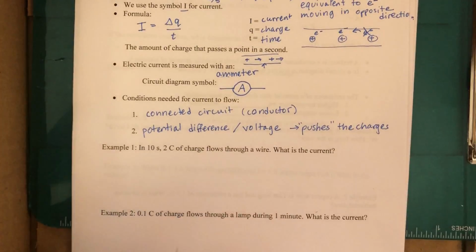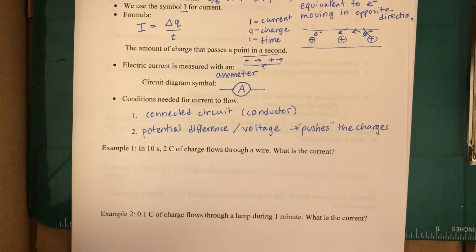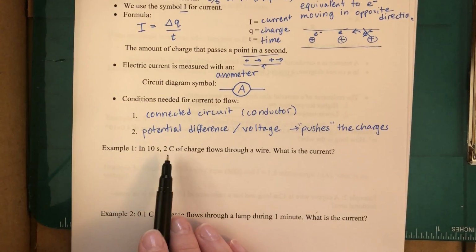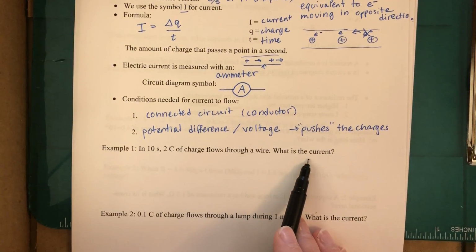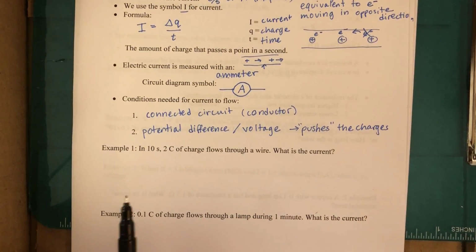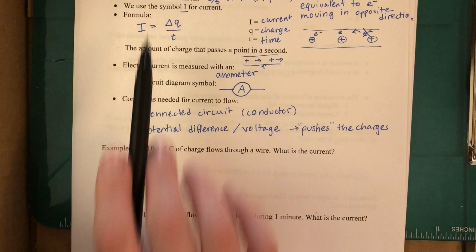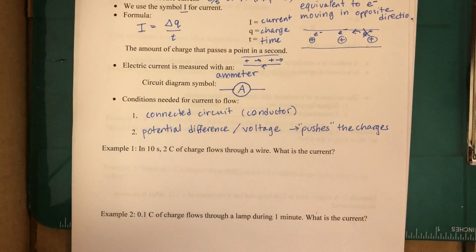We've got, in 10 seconds, 2 coulombs of charge flows through a wire. What is the current? So try to use this equation and find the current and include the correct units. Okay.